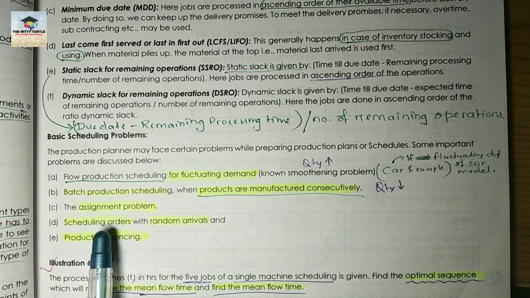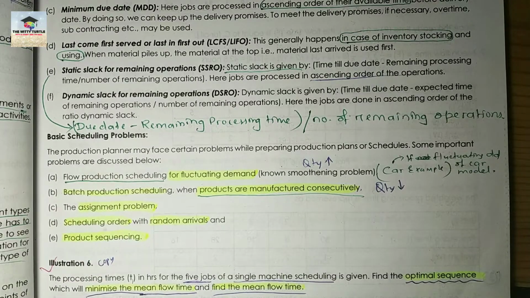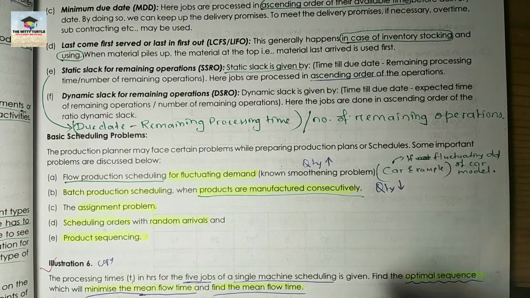Then you're scheduling orders with random arrivals. Obviously, see, when you have already made a schedule and now you are getting some random orders. So in between the time span, you are getting some random orders. So it becomes really difficult for you to put them in the cycle.